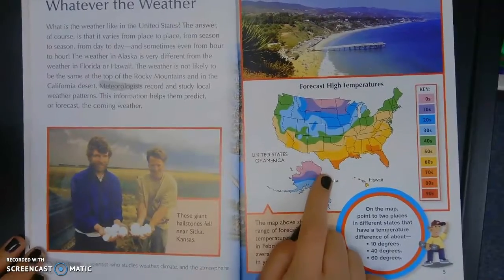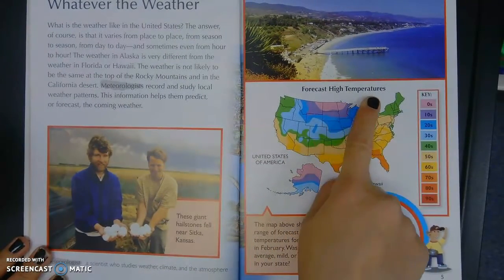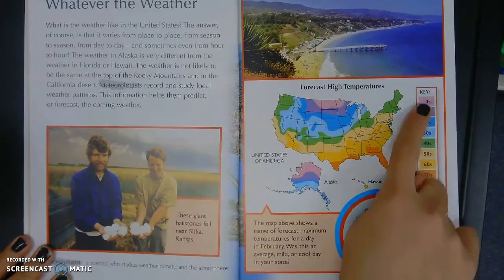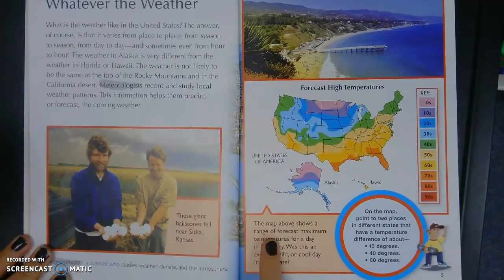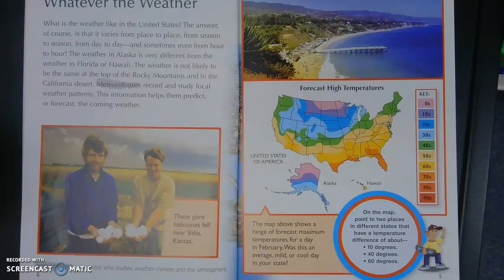feature. We have a map over here that shows the high temperatures, and I know that because of the title. It has a key. It's color-coded, and it even has a caption. The map above shows a range of forecast maximum temperatures for a day in February. Was this an average, mild, or cool day in your state? Oh, that's nice. Okay, so these text features have already given me so much information.